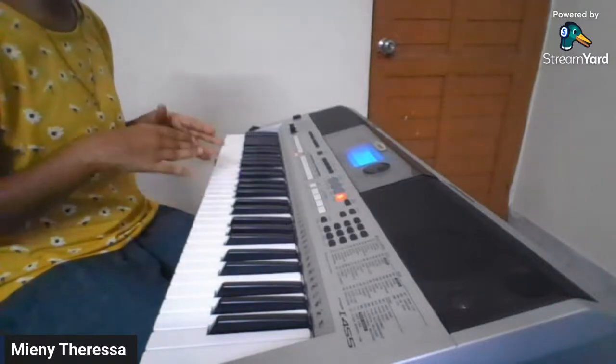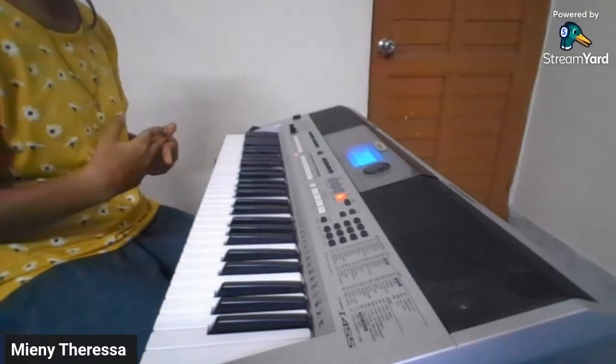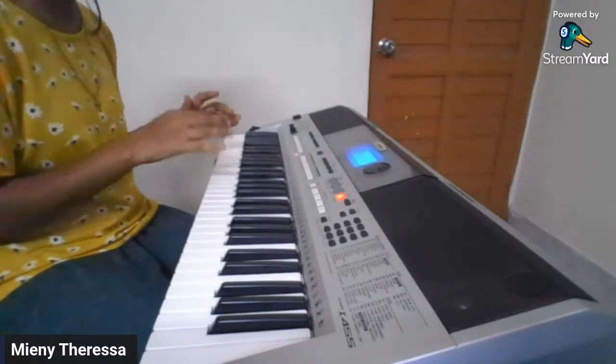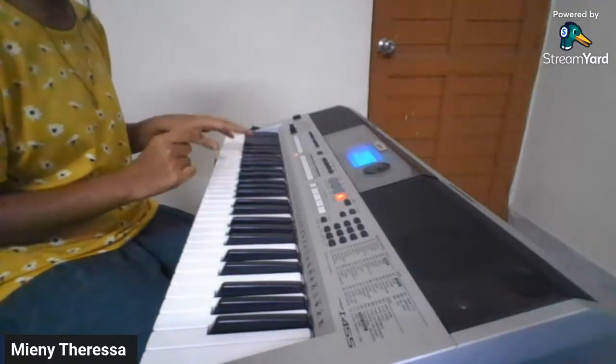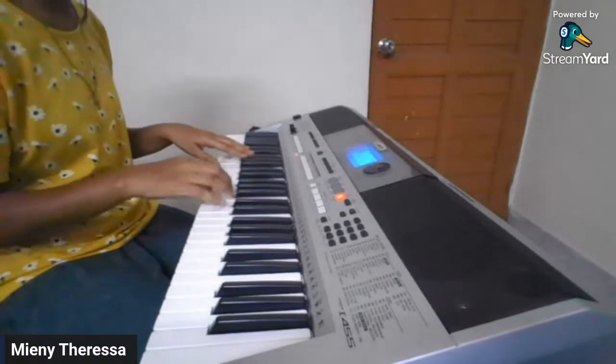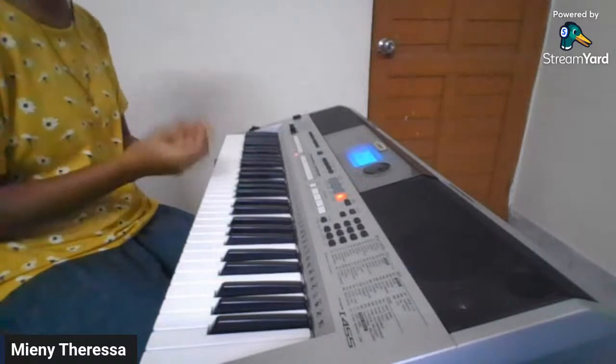Then after chords, we'll be learning the basic songs and the tough songs. By then, we'll be a little comfortable using both our hands. With the left hand, we'll be playing chords. With the right hand, we'll be playing the notes. Both give out a beautiful song.